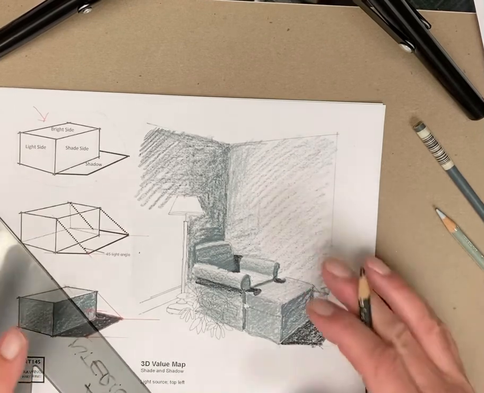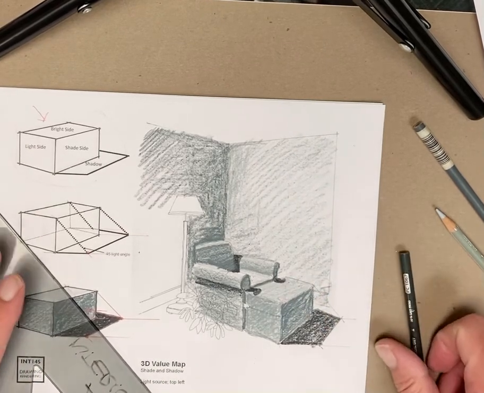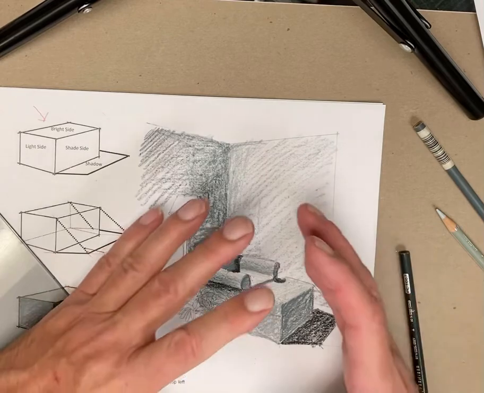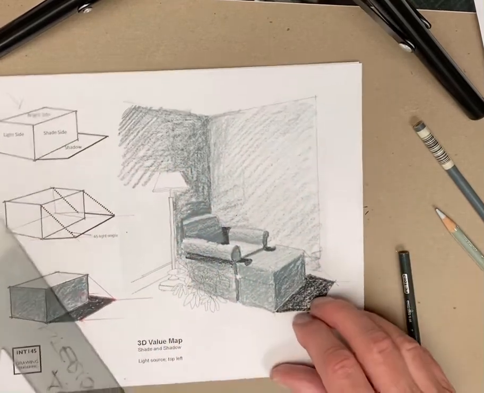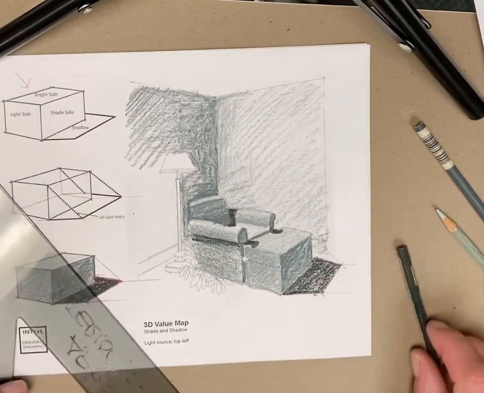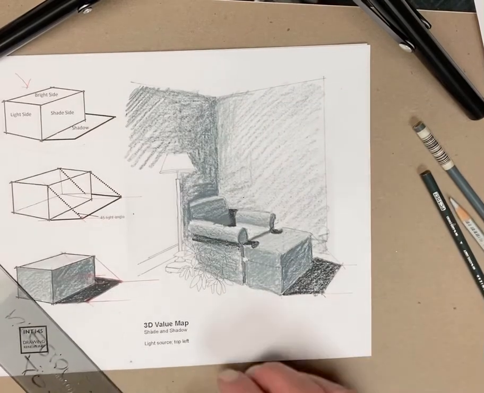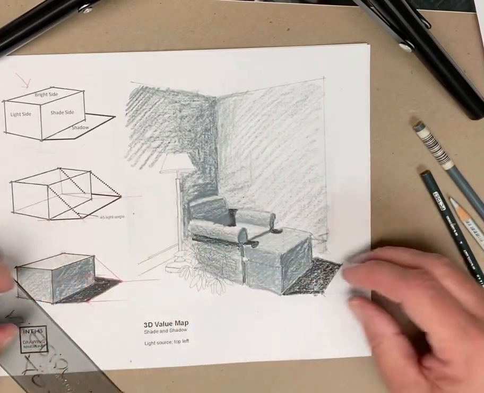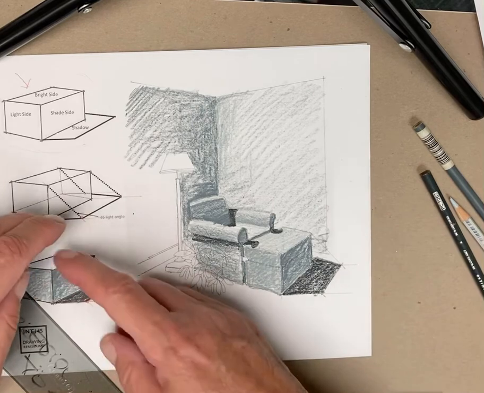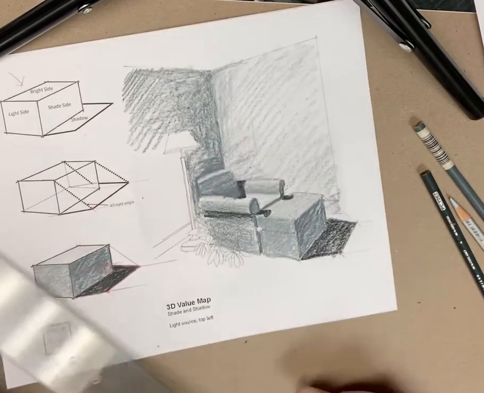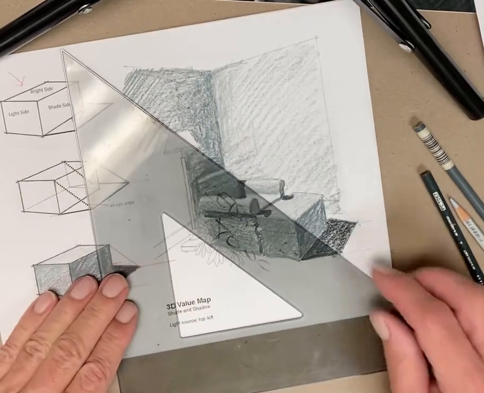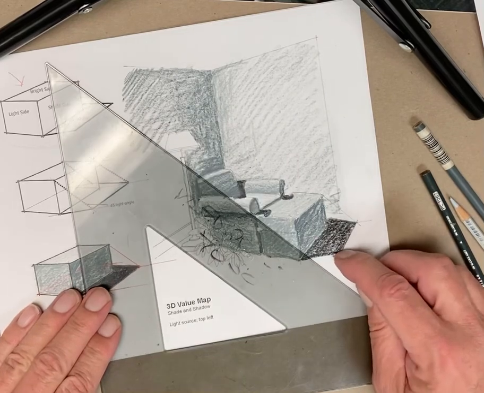So you can kind of see how the values really start to change here, and we really start to get this sense of three-dimensionality. That's what we're going through. So remember, shadows are horizontal. The distance is cast with a right angle from the top corner down, and we put a dot.